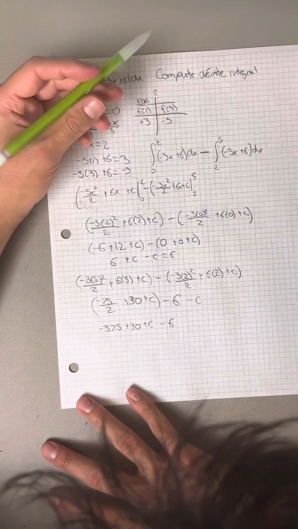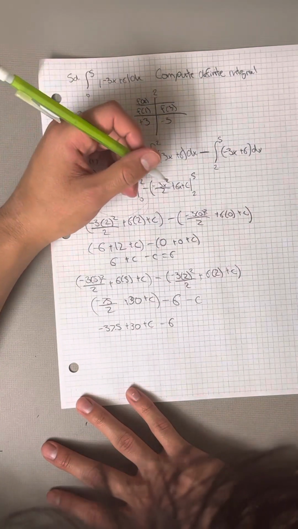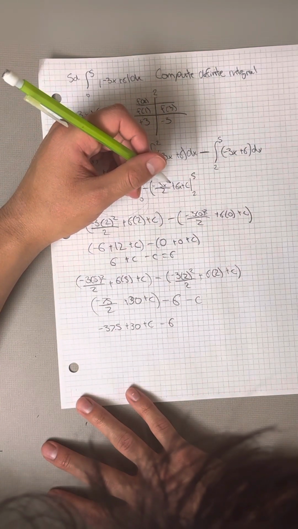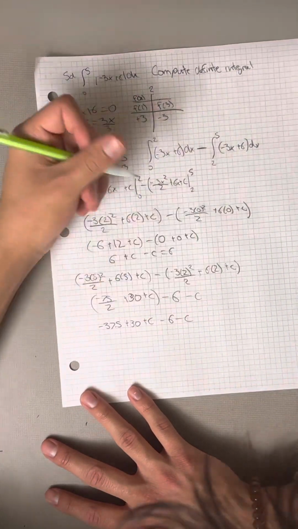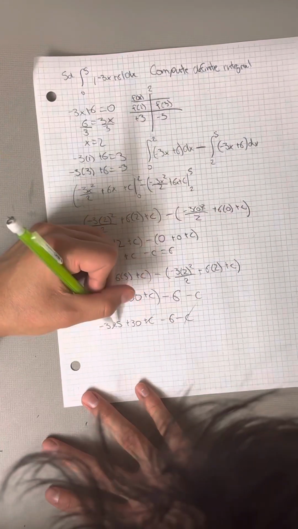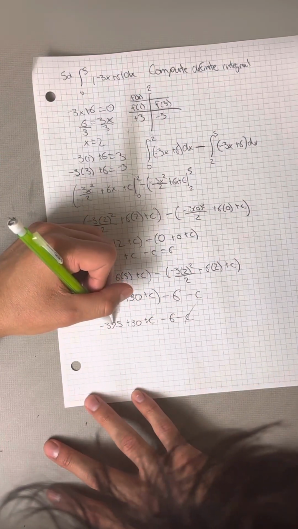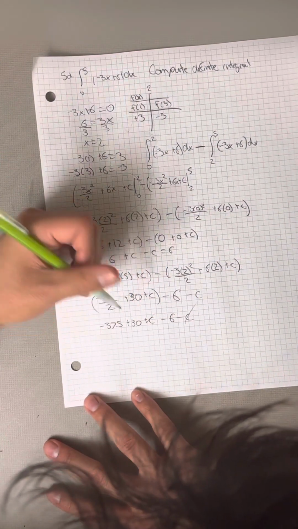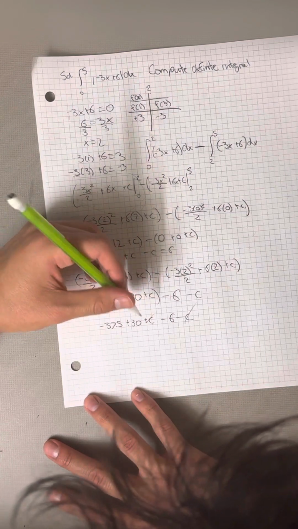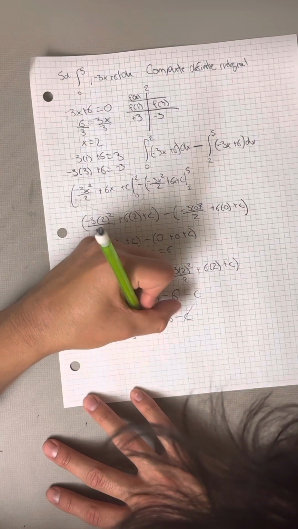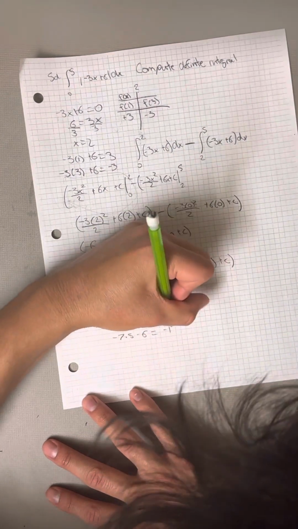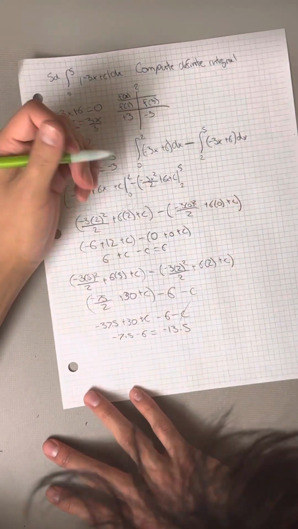Minus c, can't forget that. We get rid of our c's. Negative 7.5 minus 6 equals negative 13.5.